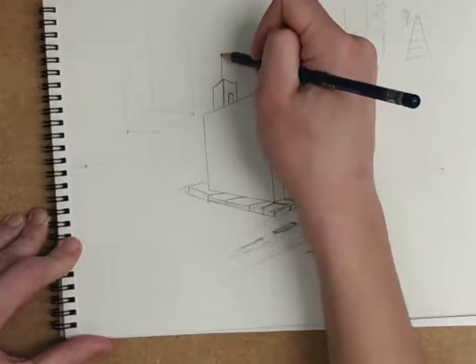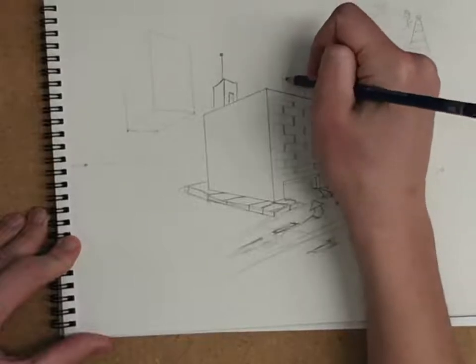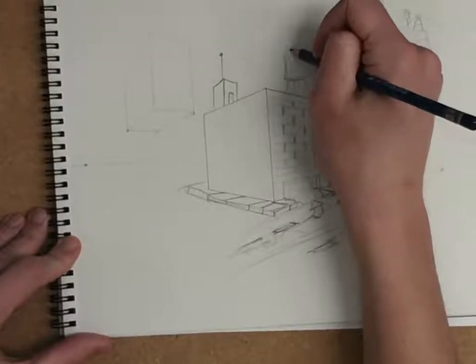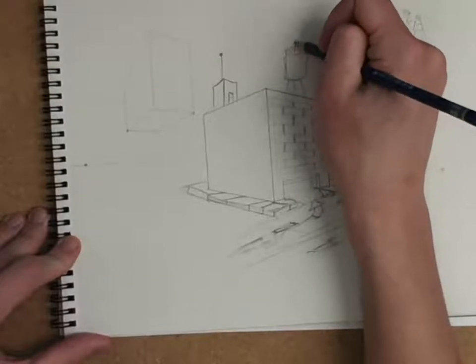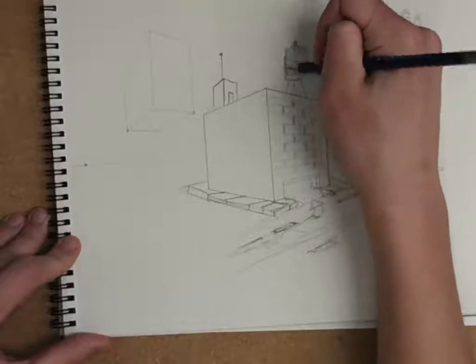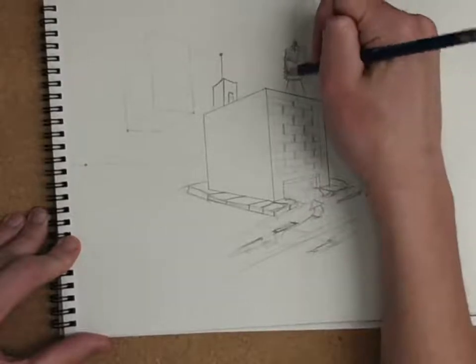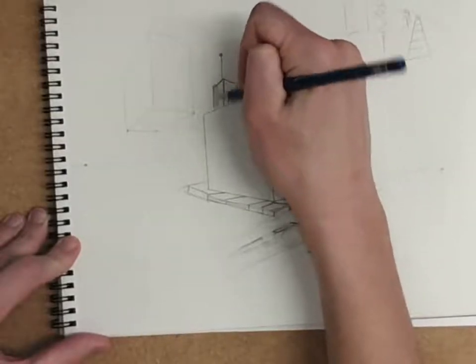Now maybe you have a little antenna. I don't know. Maybe you have a water tower. The water tower wouldn't really be in perspective because it's round. Got your cylinder. We said our light source was on this side, so then the shadow will be on that side. Shadow on this side.